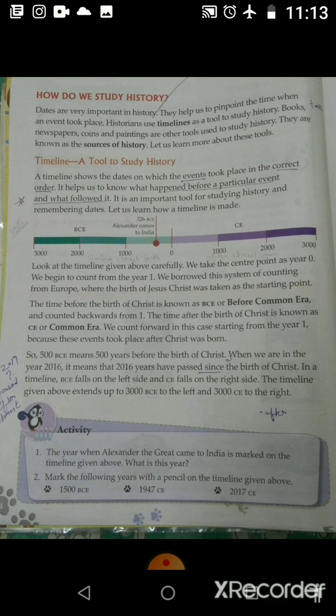Now take a pencil in your hand and mark the following years on the timeline. The first one is 1500 BCE. Where will 1500 BCE come? To the left hand side. But can you see 1500 written anywhere? No. So where will it come? It will come between the year 1000 and 2000, in the middle of 1000 and 2000, on the left hand side.